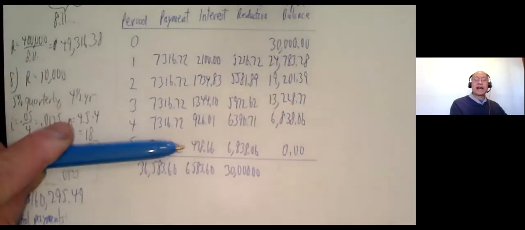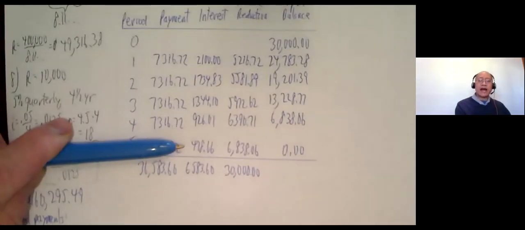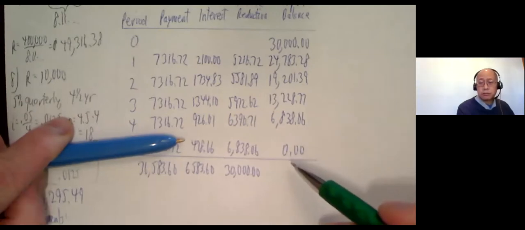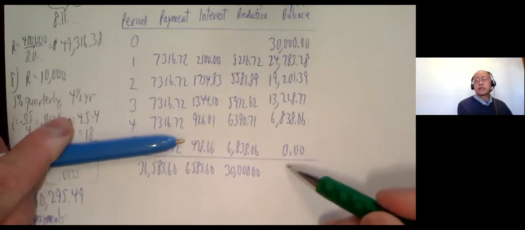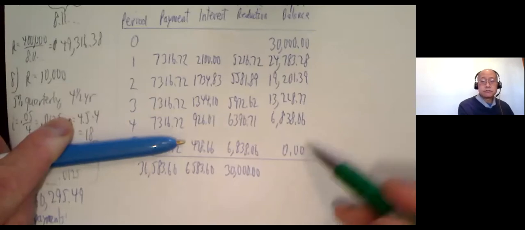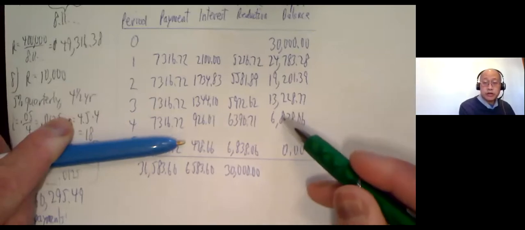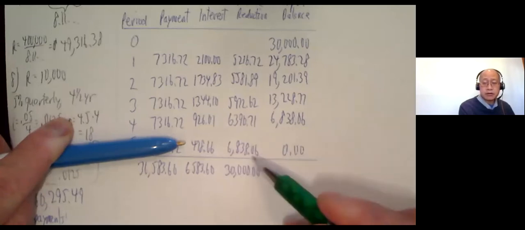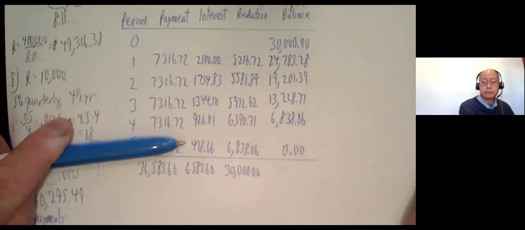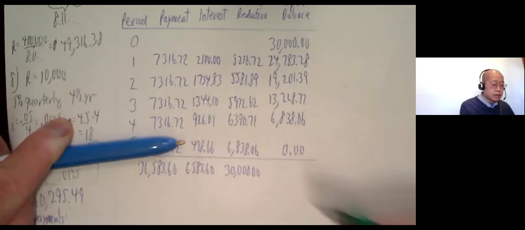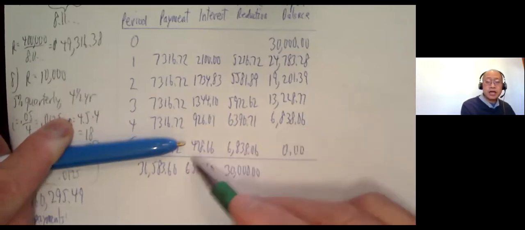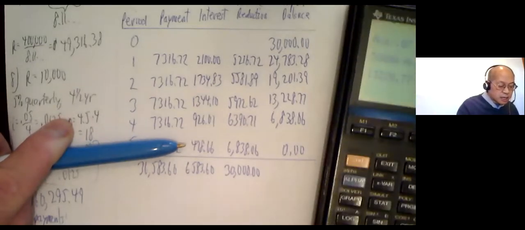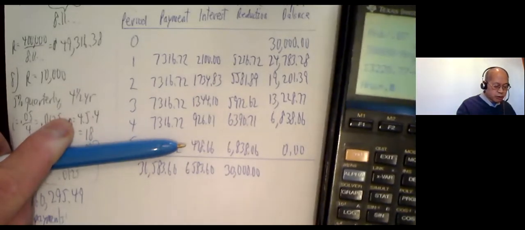Okay, we've reached the last one. Now here's the way the last one works. This one's going to be 0. So what do you reduce the balance by? You have to reduce it by the full amount. So this one you just copy right over here, 6838.06. Now, take 7% of this, and that goes right there. So 6838.06 times 0.07.